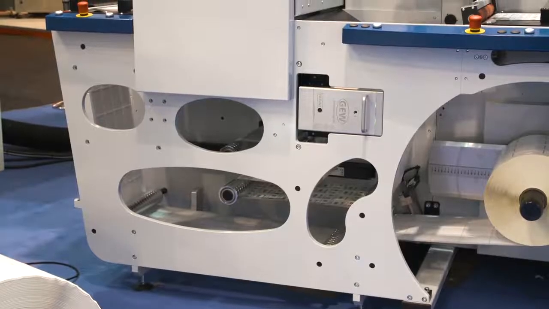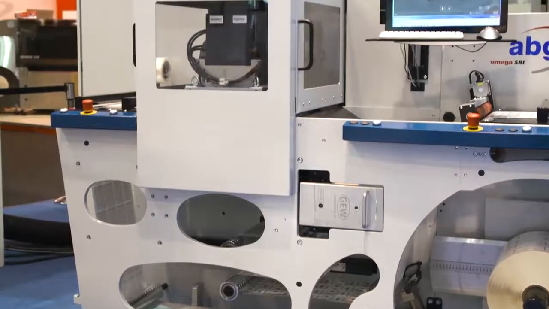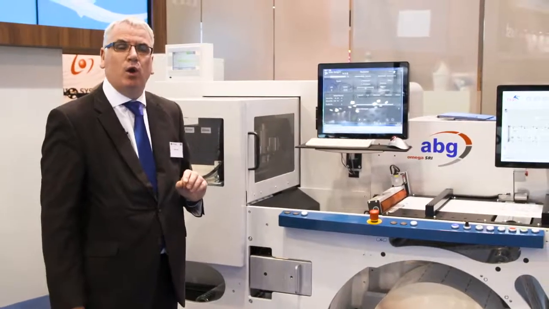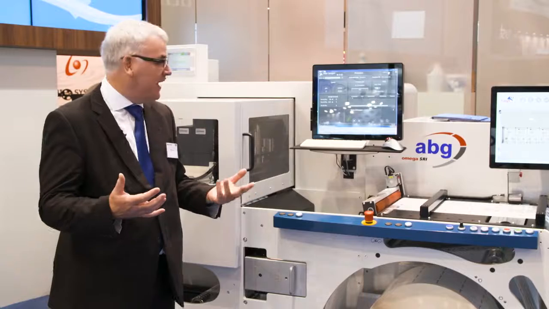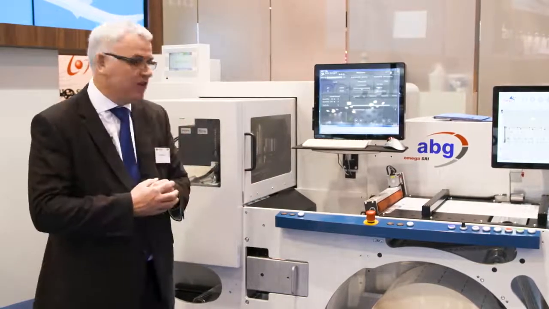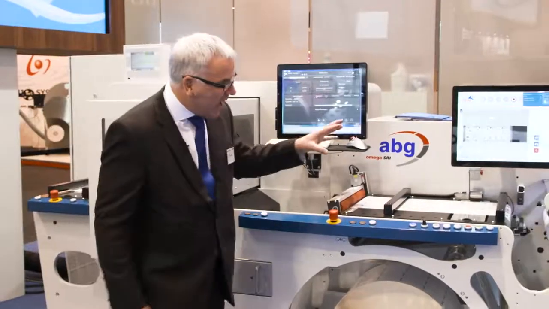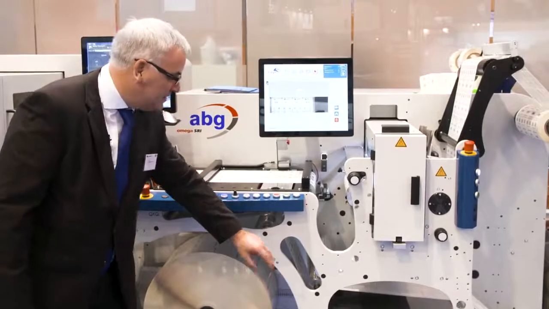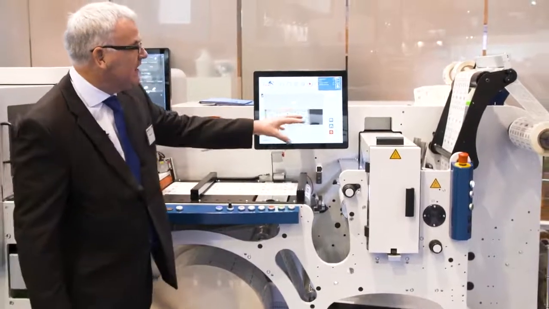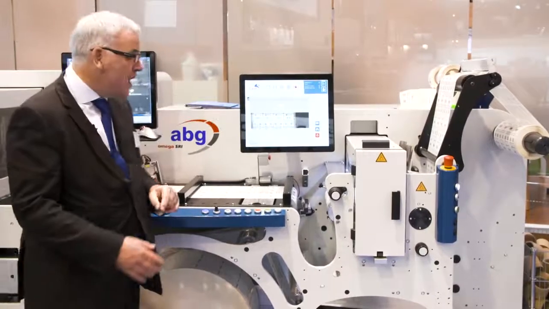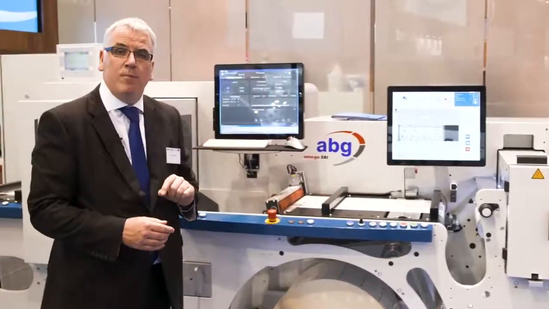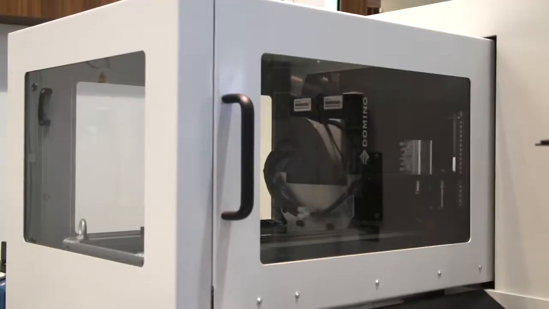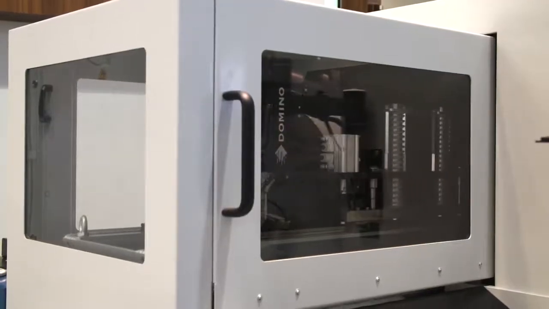Then there is a splicing table. There is the K600i that I'll give you a little bit more detail about in a minute. Then we have the Domino Editor Starlight controller, which is handling the variable database for printing on the K600i. We have the AB Graphics inspection system, which is the Fly-E inspection system. And then we have slitting and finally rewind. And that's the AB Graphics Omega SRI slitter rewinder inspection system, incorporating a Domino K600i high-speed variable data printer.